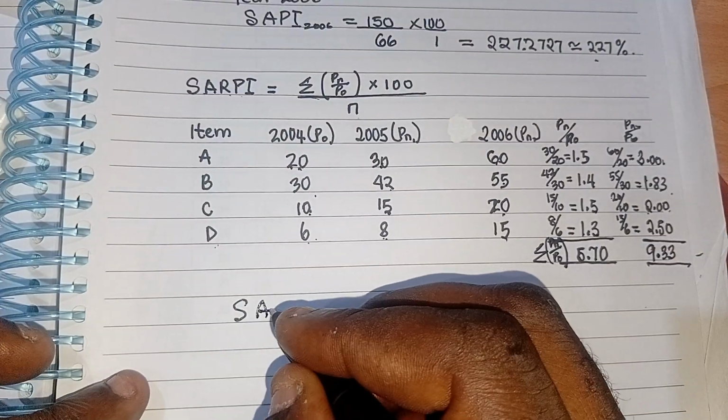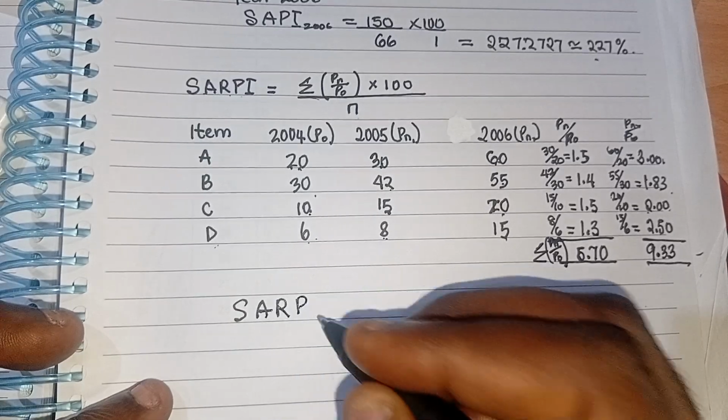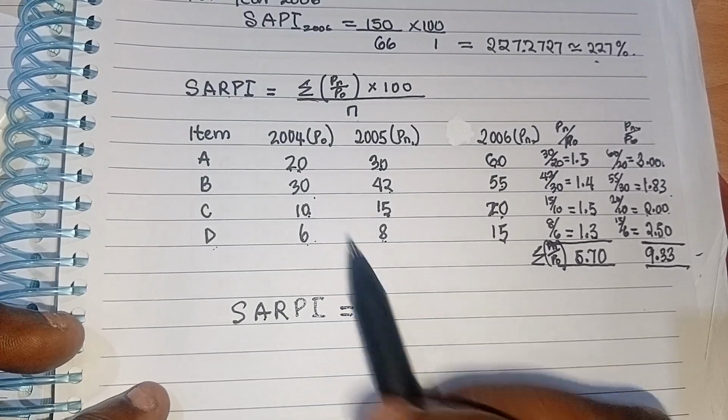Now from the formula, the simple average relative price index is nothing but the summation.